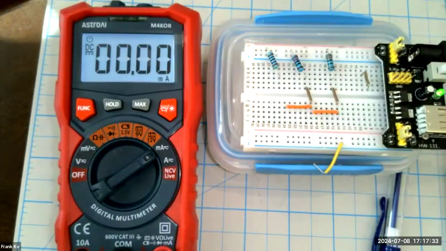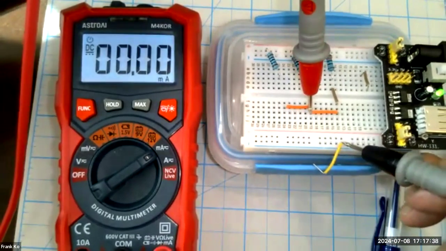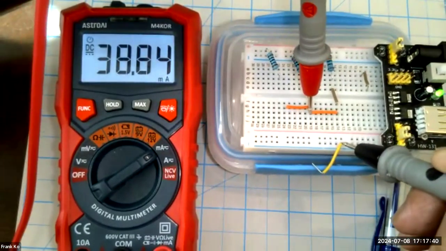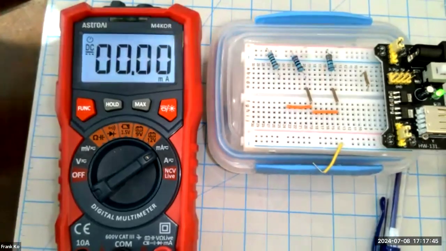What did we calculate? 37.88 milliamps. Let's see if we get close to 37.88. Lo and behold, 38.80 something. Close enough for government work.